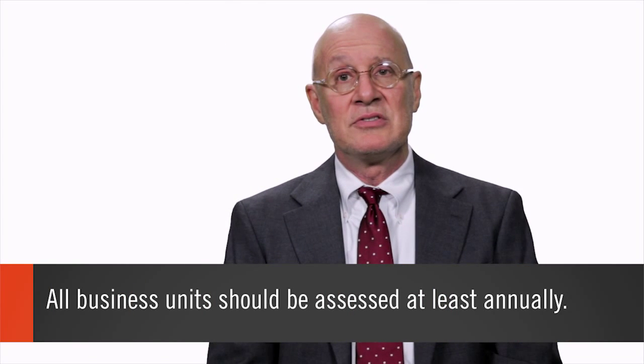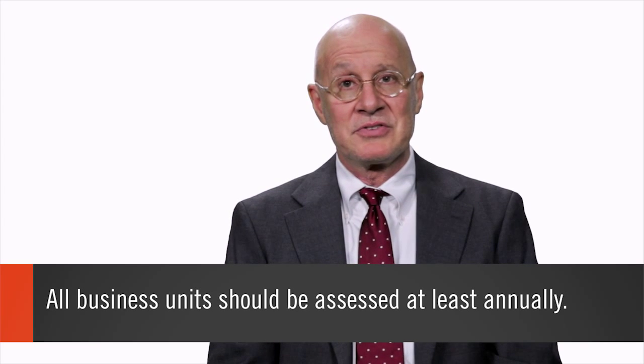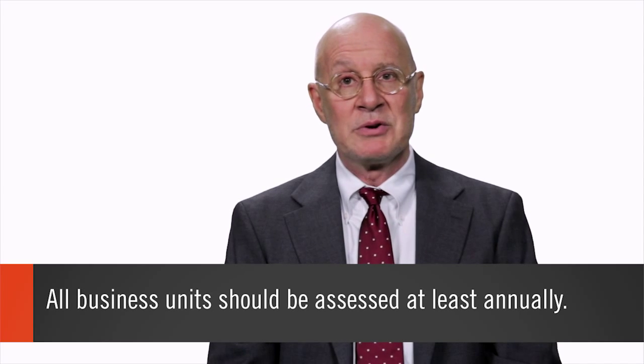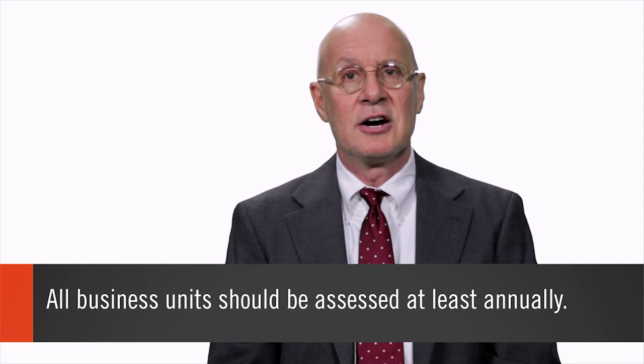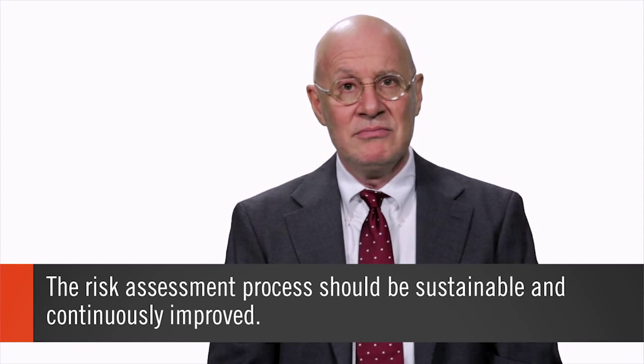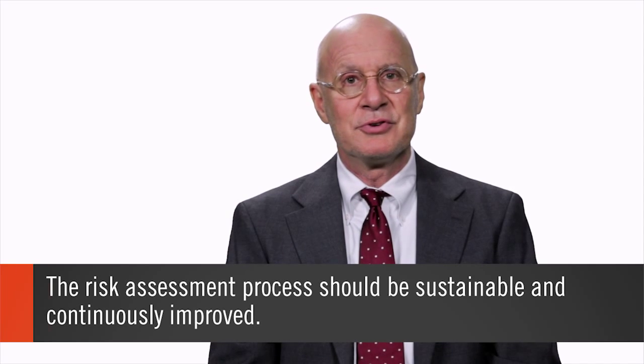All business units and support areas of consequence should be included in the enterprise-wide risk assessment, and the assessment should be done at least annually or as frequently as significant changes occur. The AML risk assessment process should be sustainable and subject to preemptive and proactive continuous improvement.